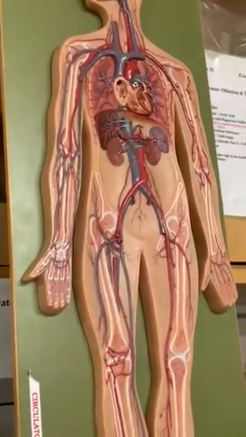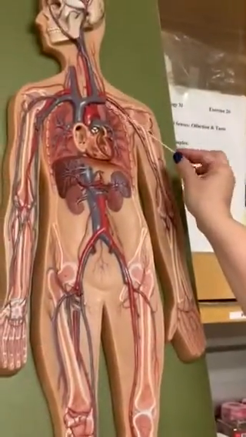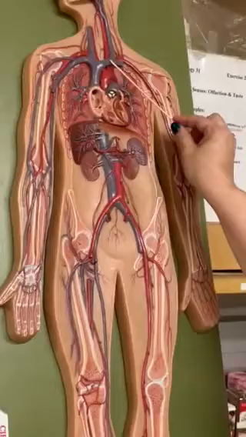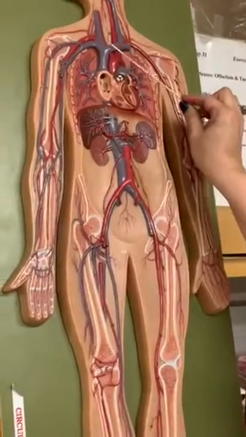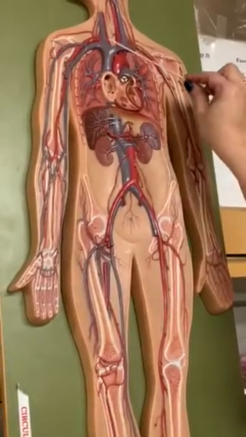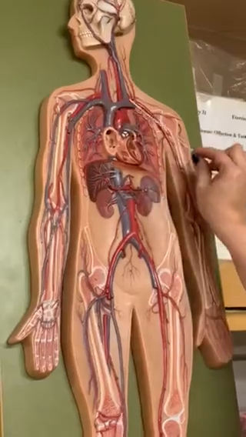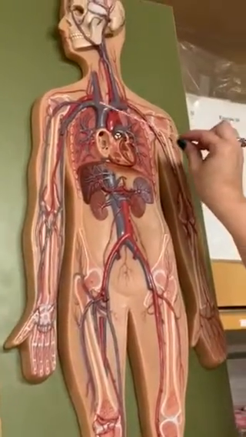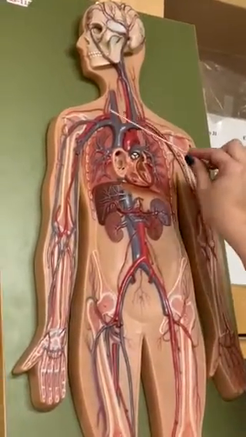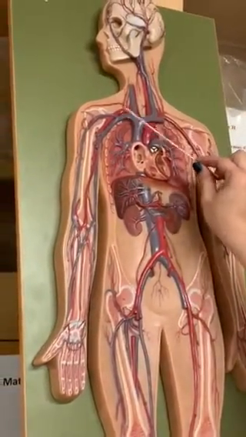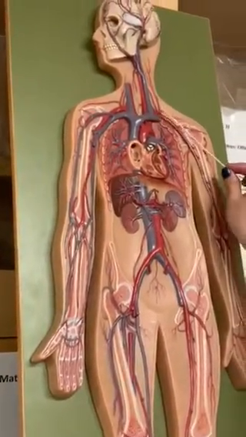So for the veins, it's a little different. You have two brachiocephalic veins, so this one and this one. This one's short, this one is long, and the brachiocephalics are attached to the jugular, so here's a jugular and there's a jugular, and the subclavians. Now there's two jugulars, and this one is showing you just one of them. There's another little tiny one, and that one is the external jugular. This one is the internal jugular. So it's different from the carotids.